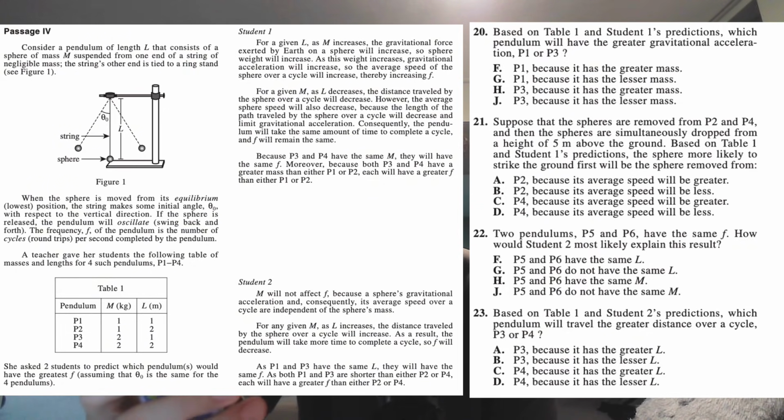I don't care whether it's true or whether it's false. I'm only looking at what student 1 is saying. And according to what he's saying, the average speed is going to increase. That means whatever sphere has the higher mass is also going to hit the ground first. So again, let's look at table 1, and we can see that pendulum P2 has a mass of 1 and P4 has a mass of 2. So that means P4 will hit the ground first, because its average speed will be greater because it has a bigger mass. So that would be option choice C.